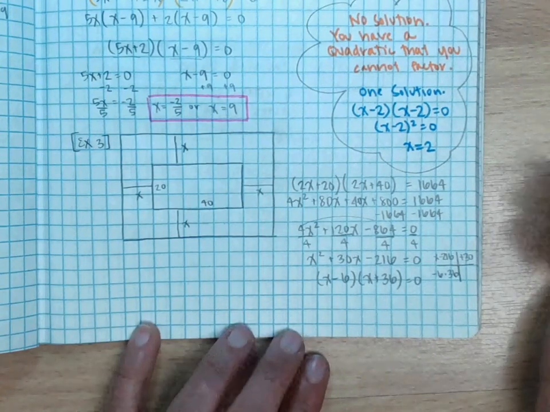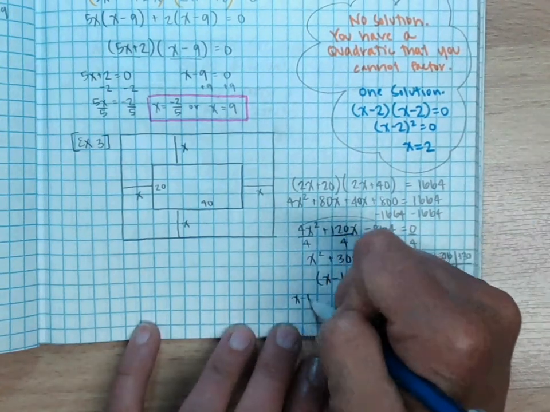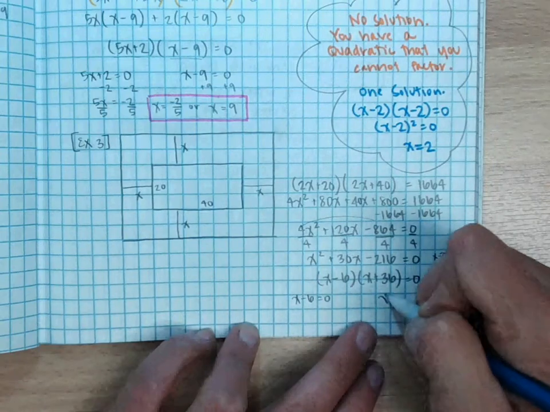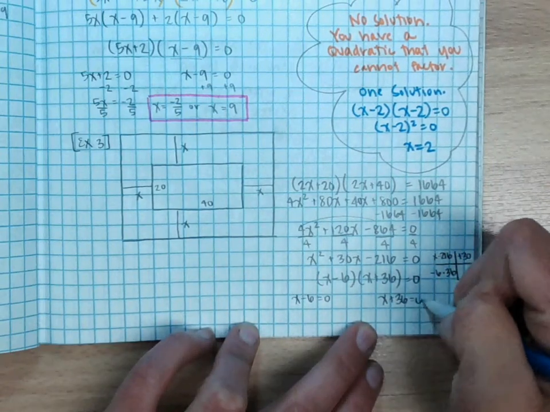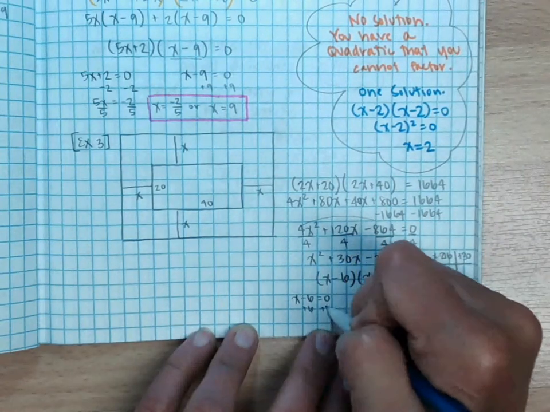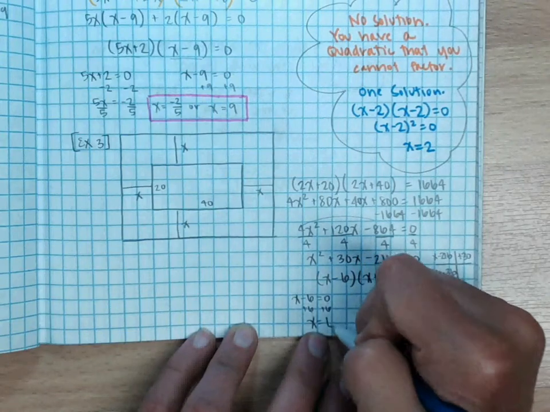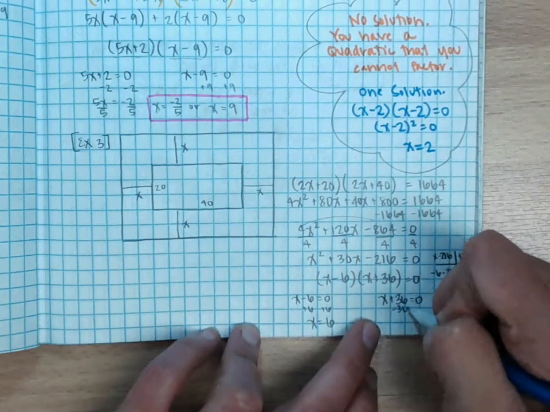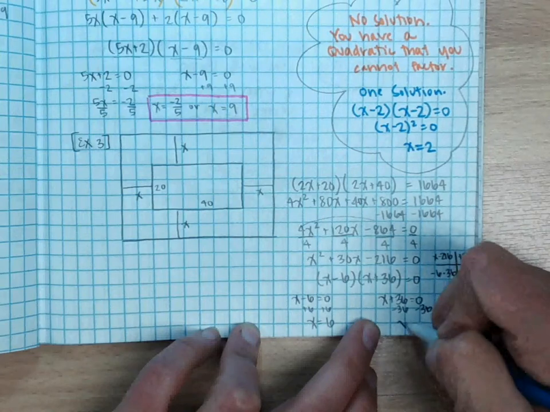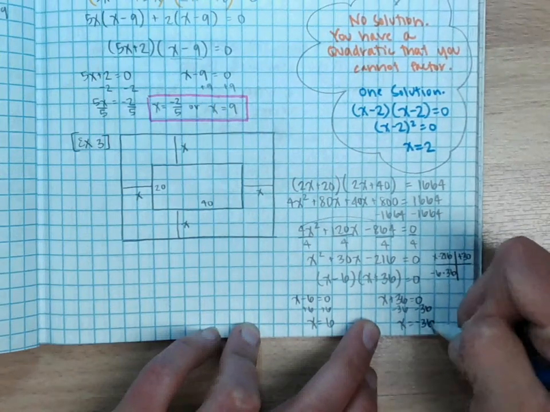Now, zero product property says that x minus 6 equals 0 or x plus 36 equals 0. Add 6 to both sides. x can equal 6, or minus 36 from both sides, x can equal negative 36.